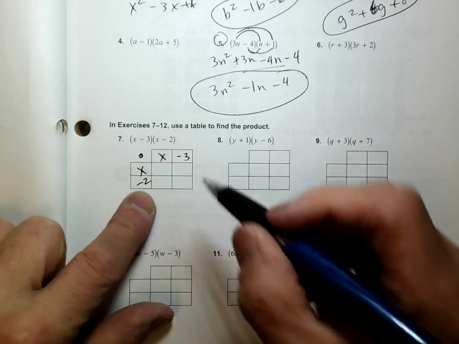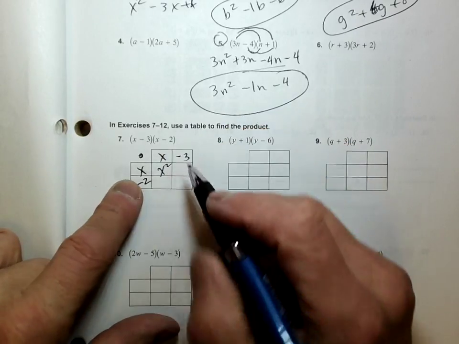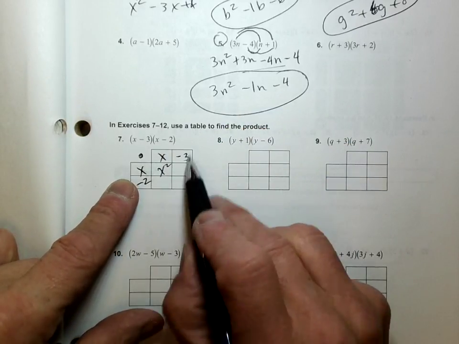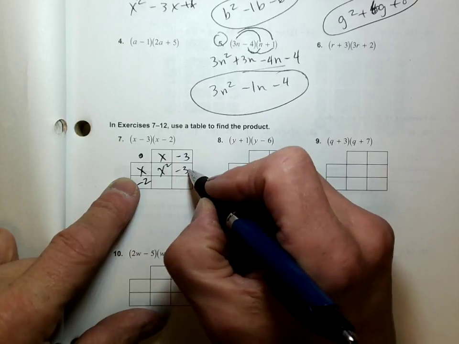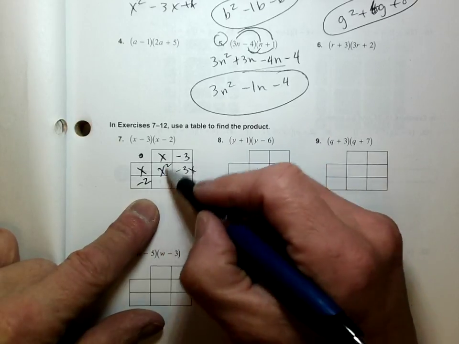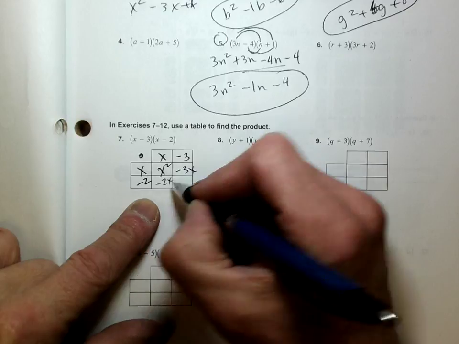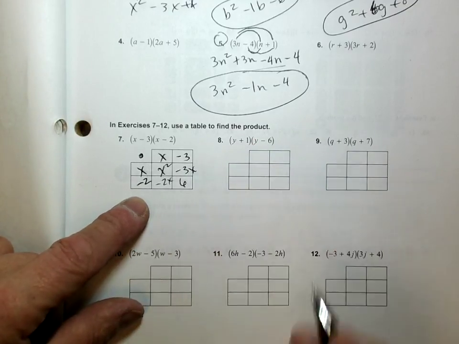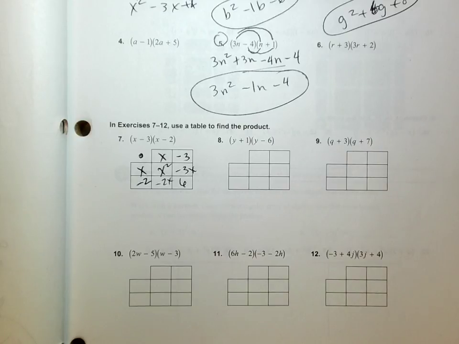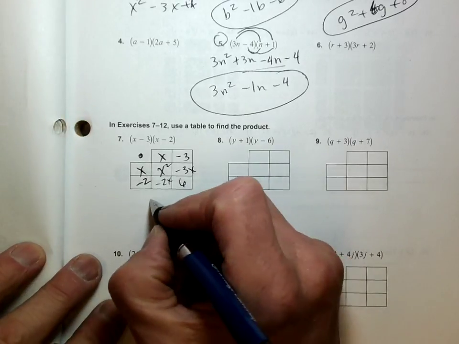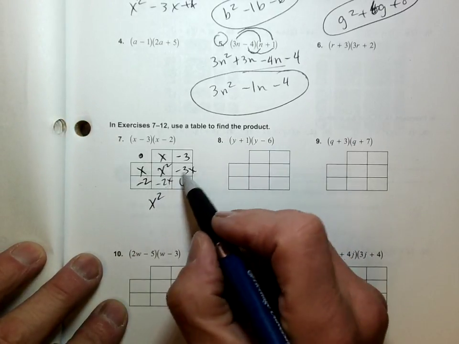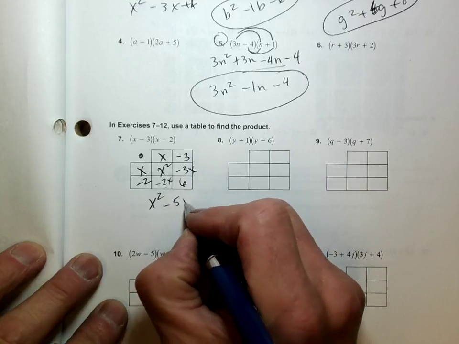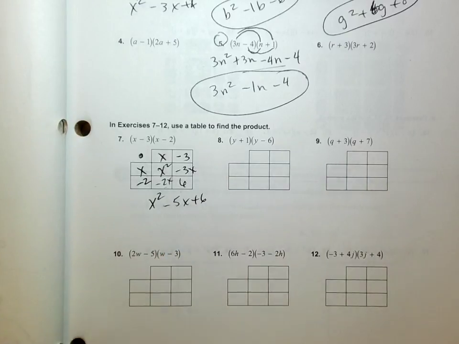We go across, x to x. X times x is x squared. X times negative 3, negative 3x. X with a negative 2, negative 2x. And the negative 2 with the negative 3, positive 6. Now, I don't like doing it this way, but the book wants to show you. I personally do not like this way because then I've got to figure it all out, I've got to unjumble it. So really I have an x squared minus 5x plus 6.